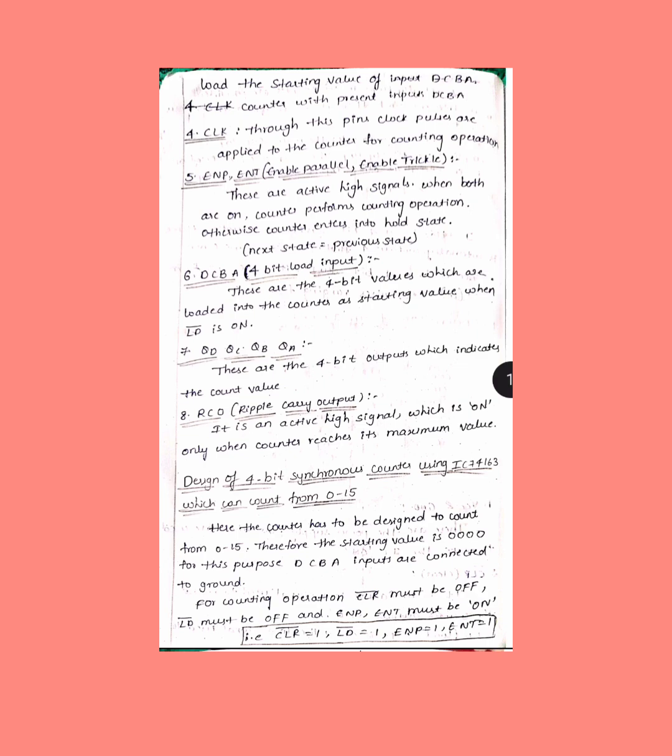Then we can see the sixth pin, DCBA. These are the 4-bit input pins. These are the 4 values which are loaded into the counter as the starting value when load bar is in the on condition. And next we can see the seventh, QD, QC, QB, QA. These are the 4-bit outputs which indicate the count value. That means the 4 flip-flop outputs. Then we can also see RCO, which is the ripple carry output. This ripple carry is generated whenever the counter reaches its maximum value.